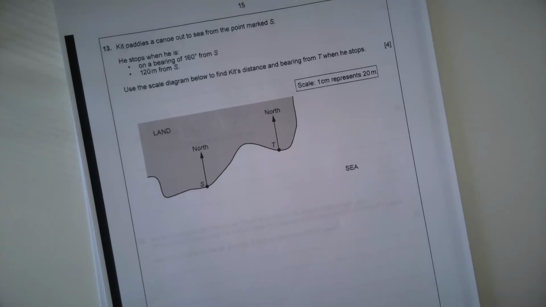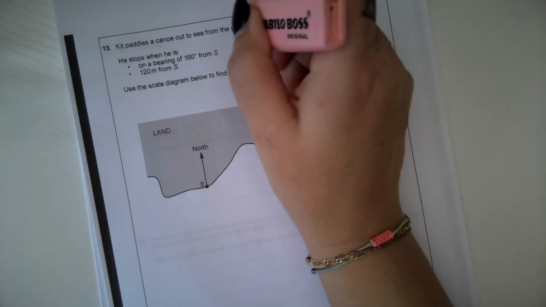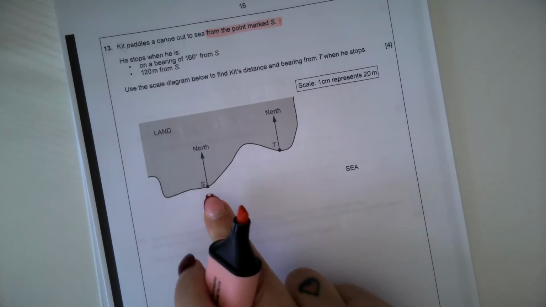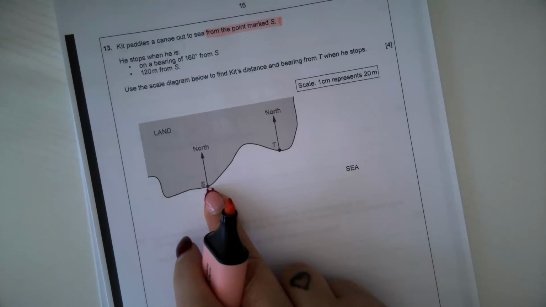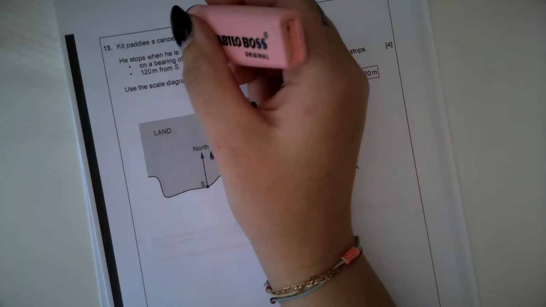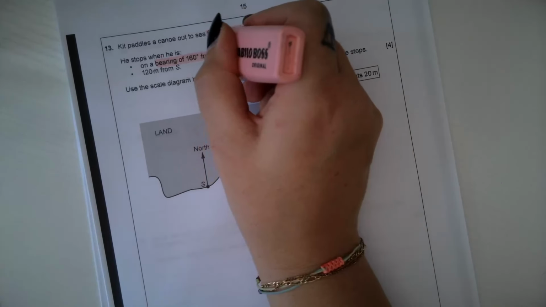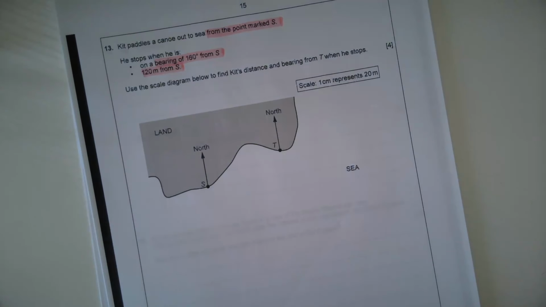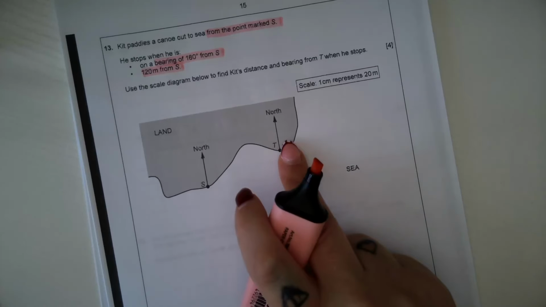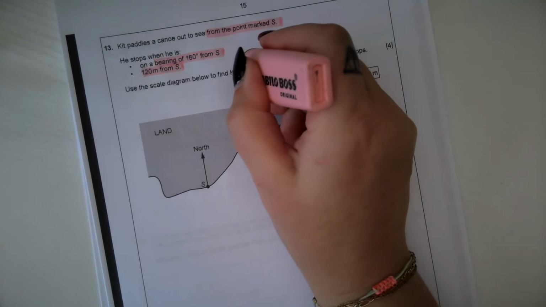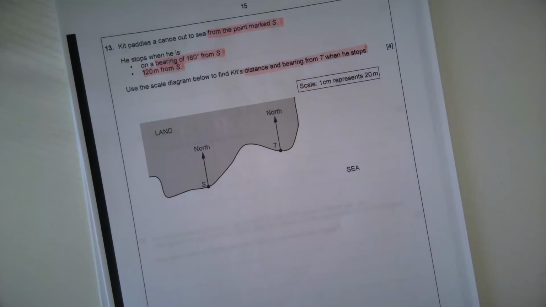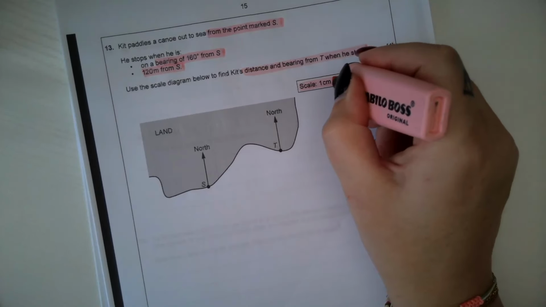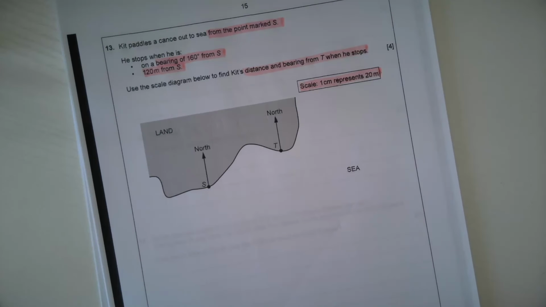Question 13. Kit paddles a canoe out to sea from the point marked S. So he's starting here at point S. He stops when he is on a bearing of 160 degrees from S, and he's also 120 metres from S. Use the scale diagram below to find Kit's distance and bearing from T when he stops. So distance and bearing from T when he stops. We've been given a scale here. 1 centimetre represents 20 metres.